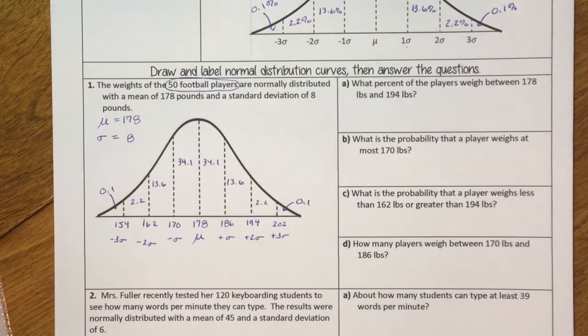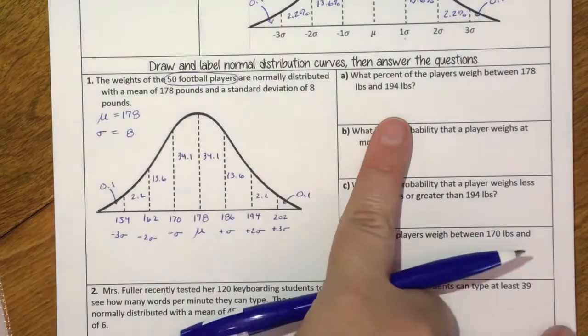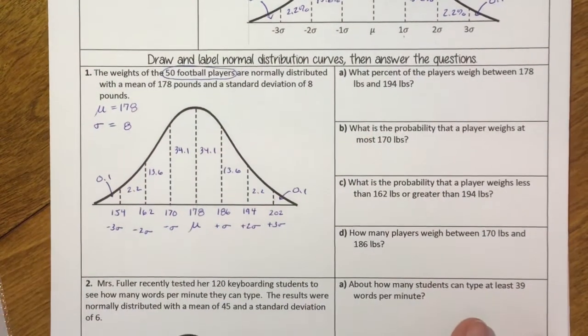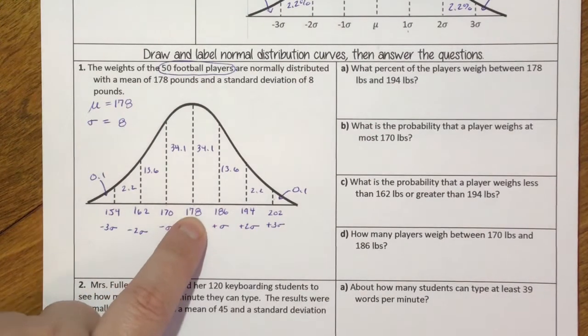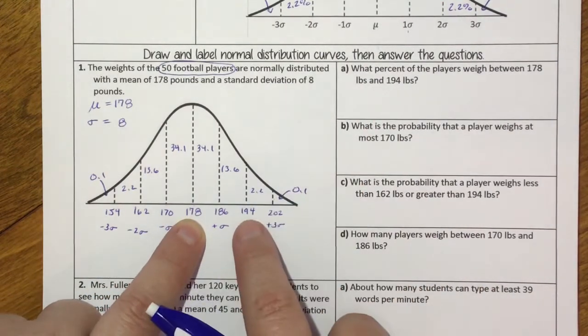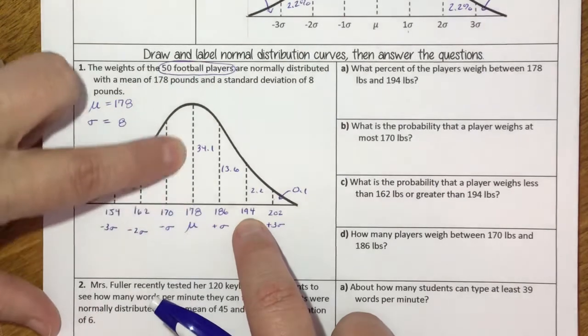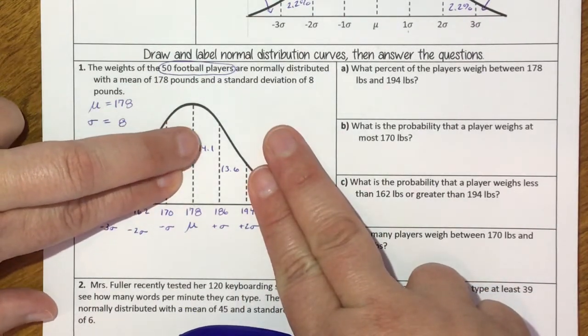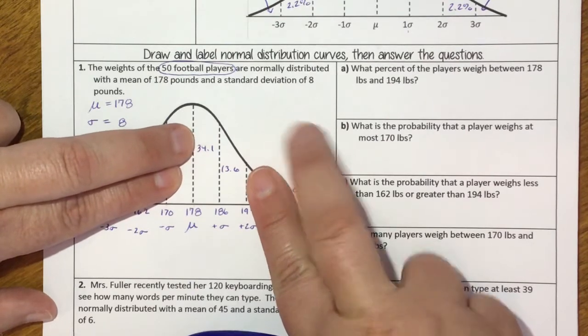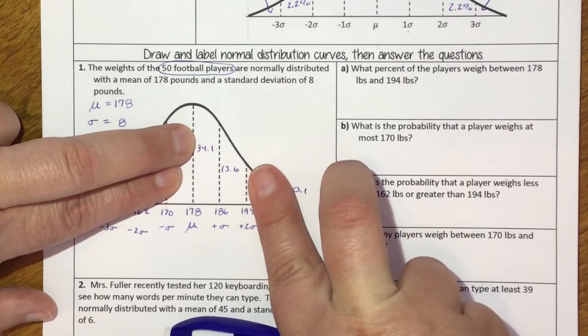Okay, so now we're asked what percent of the players weigh between 178 right here and 194 right here. So from 178 to 194, I'm adding 34.1% plus 13.6%.